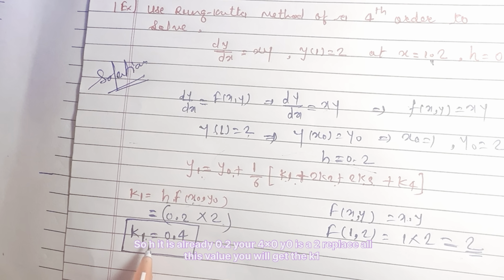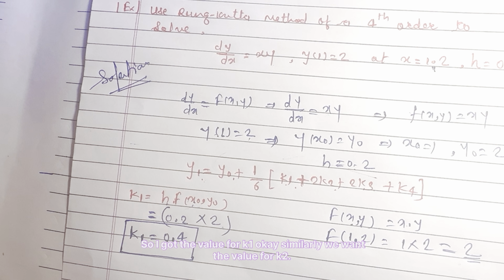Replace these values and you get k1 as 0.4.